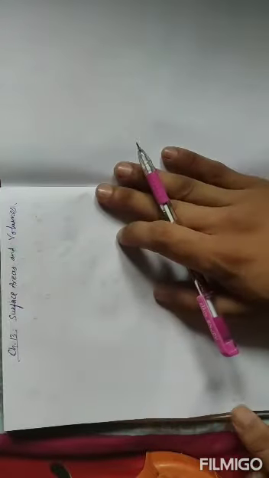So in this class we will learn about cuboid, cube, right circular cylinder, right circular cone, and sphere, hemisphere. At first we'll study the cuboid. So what is a cuboid? A cuboid is basically a 3D structure of a rectangle.